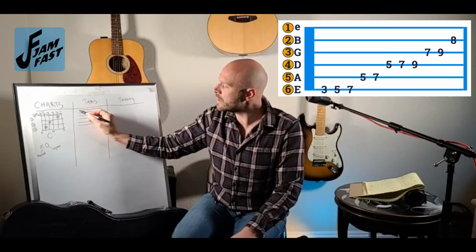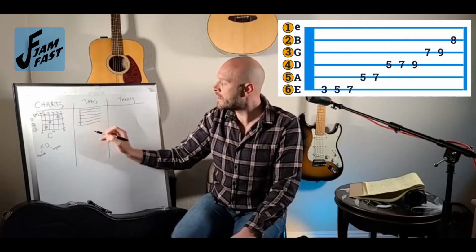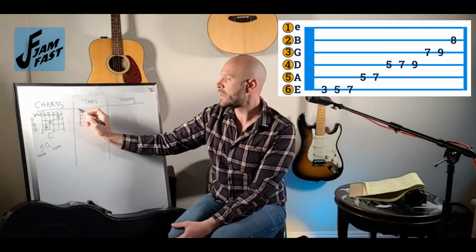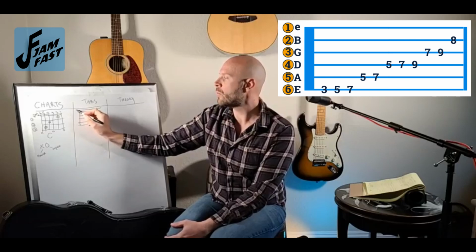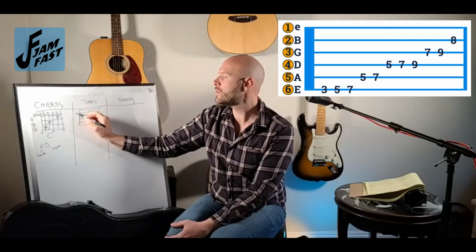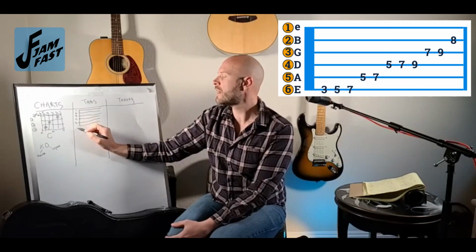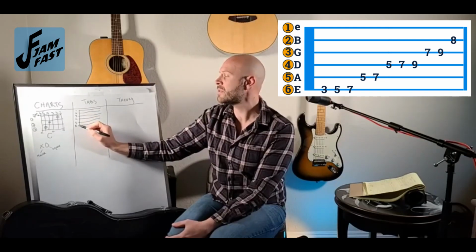I'm going to put a line here just as our baseline. Okay, so these 6 lines also correspond to our guitar. So we're going to actually label these 1, 2, 3, 4, 5, 6, and those are our string numbers.